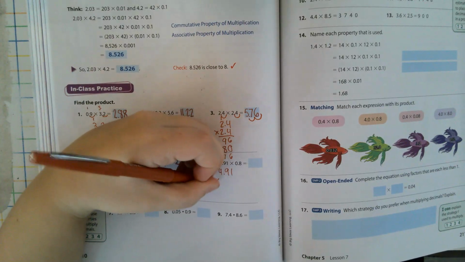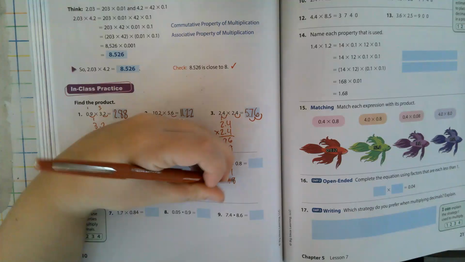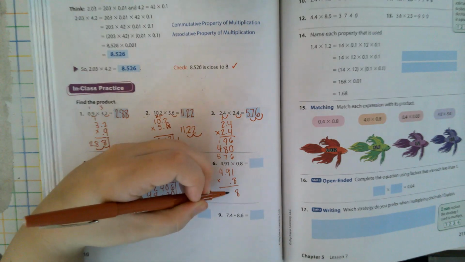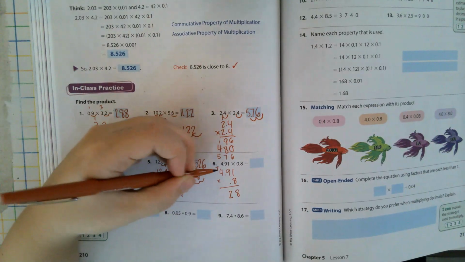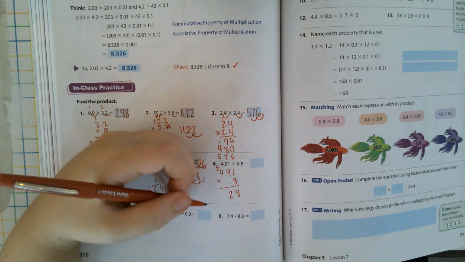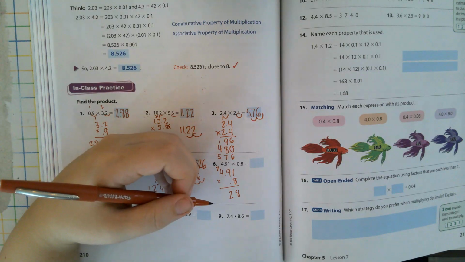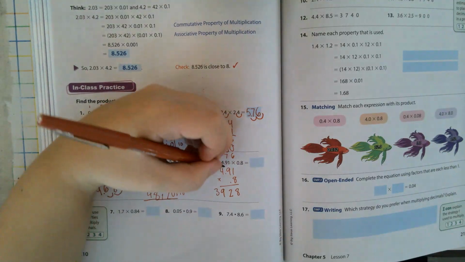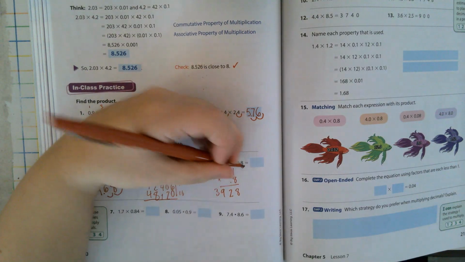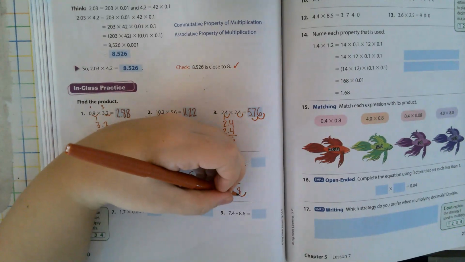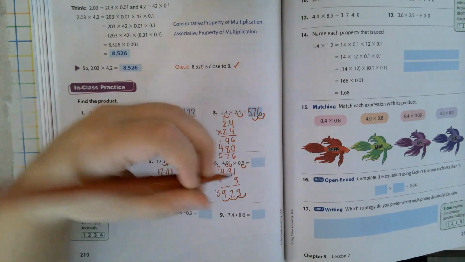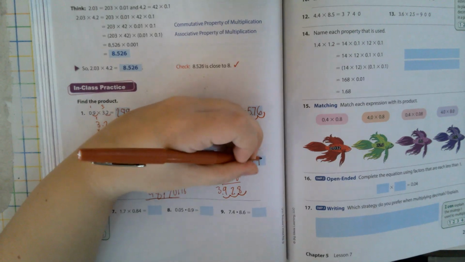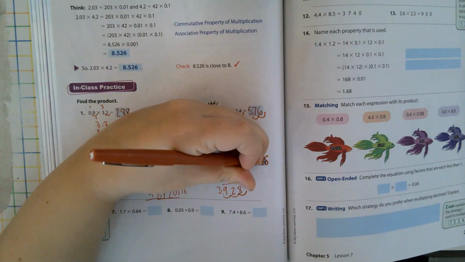4.91 times 0.8. 1 times 8 is going to be 8. 9 times 8 is 72. Carry the 7. 4 times 8 is going to be 32. Plus 7 is going to be 39. Then I have 1, 2, 3. So I go the other direction. 1, 2, 3. 3.928.